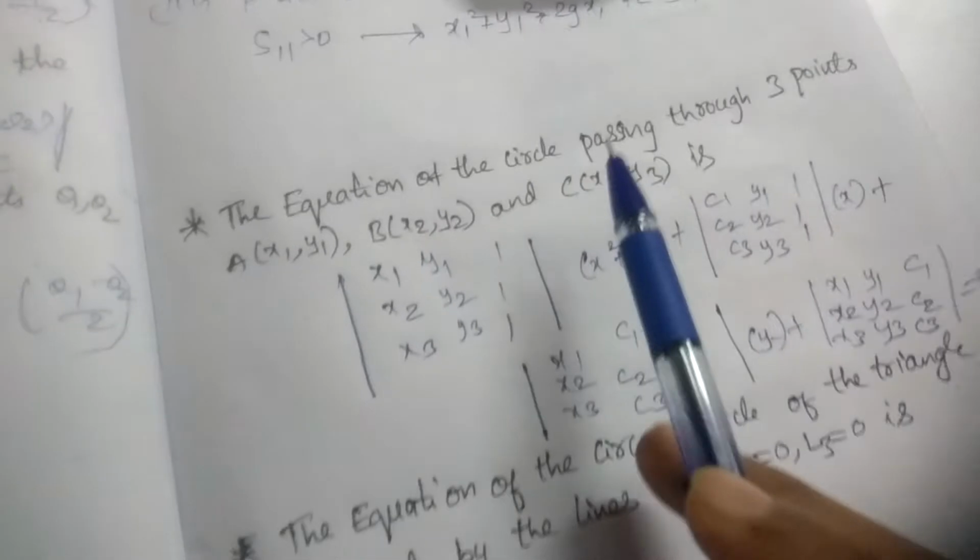This is the equation of the circle passing through 3 points A of x1 comma y1, B of x2 comma y2, and C of x3 comma y3. If you solve this, you will get the equation.